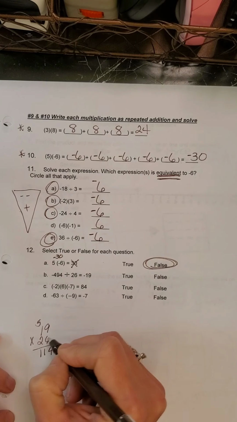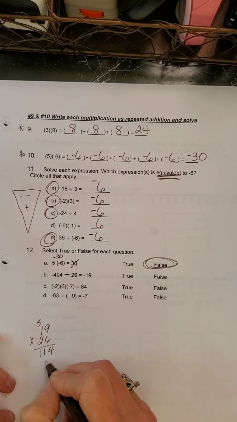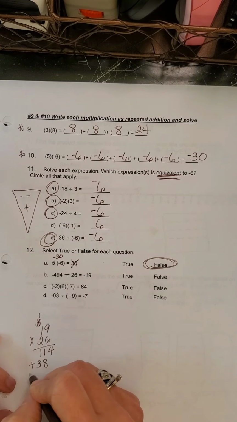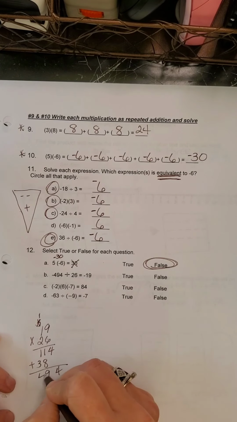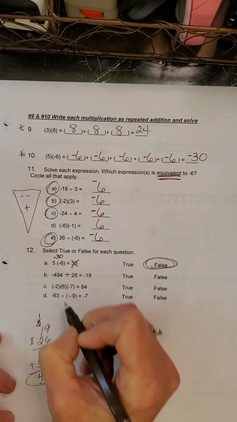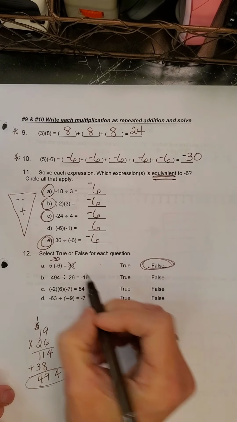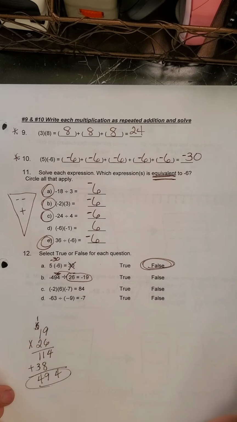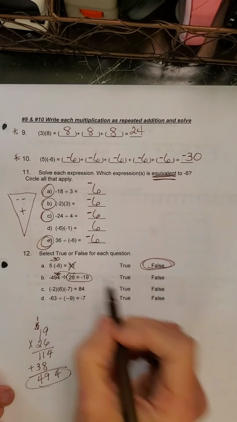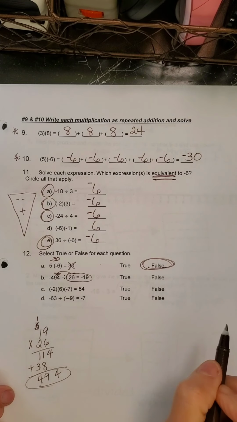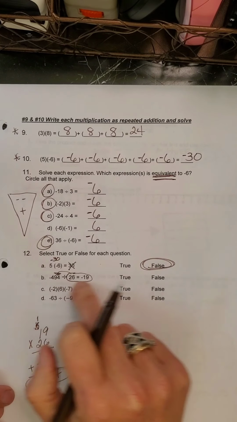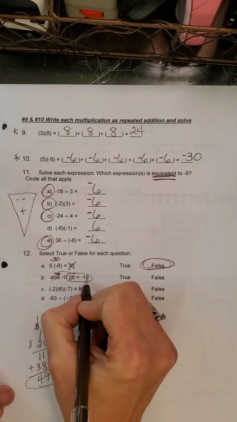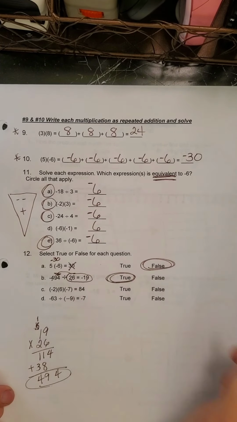That's 11. 9 times 2 is 18. Carry my 1. 494. That does equal 494. I multiplied this to see if I got that. And if that works, then all right, so now I know that 19 is what goes in. I know that works, but negative divided by positive gives me a negative answer, so that is true.